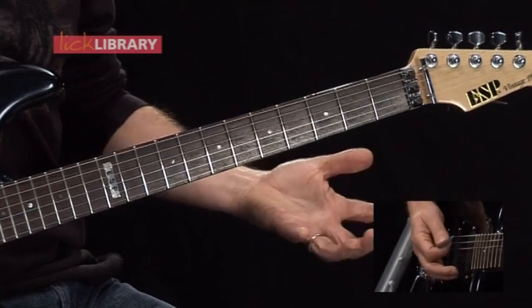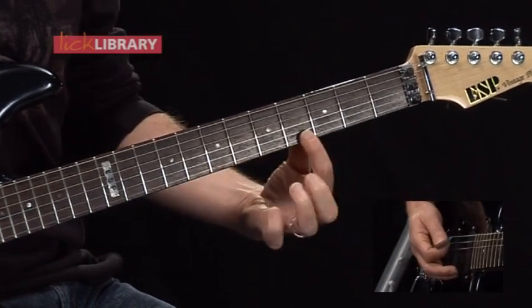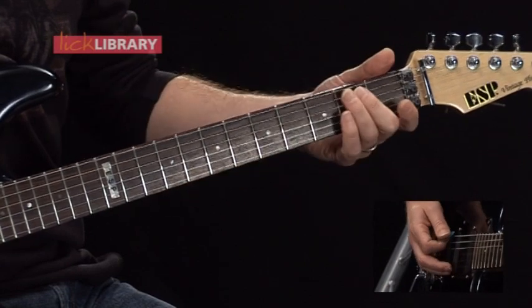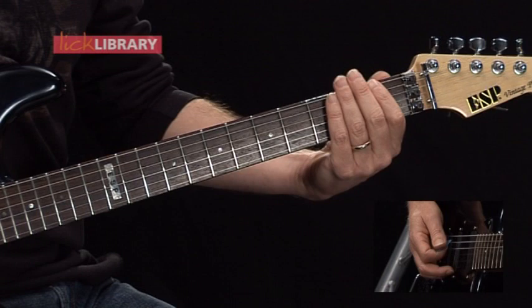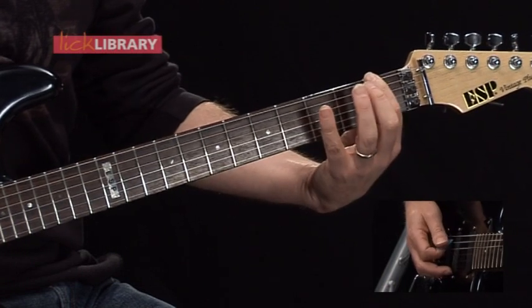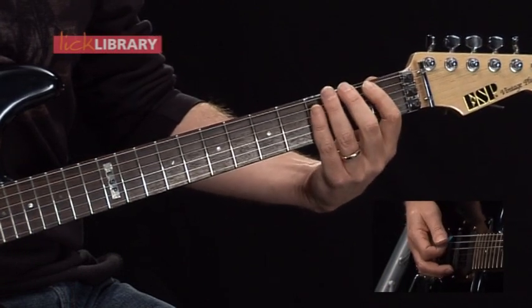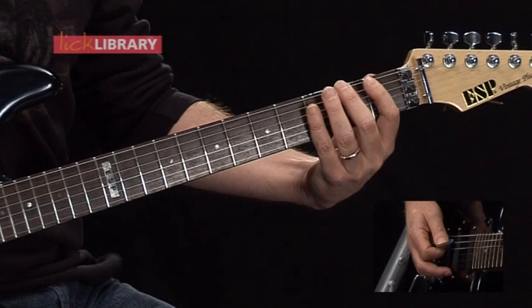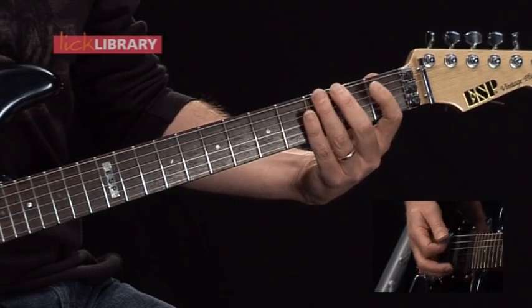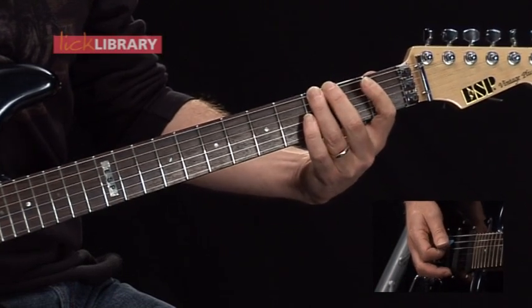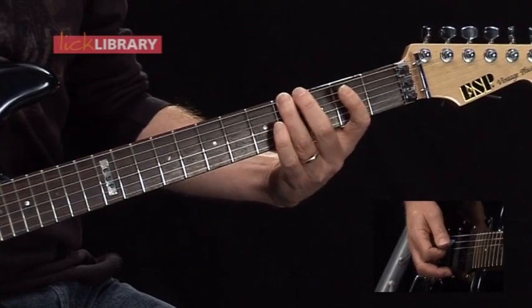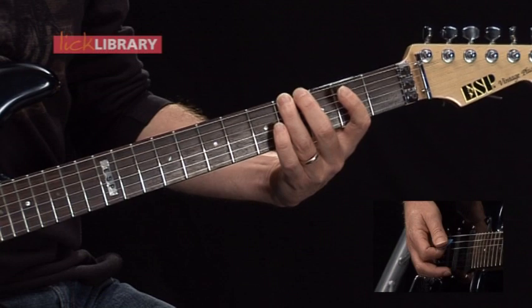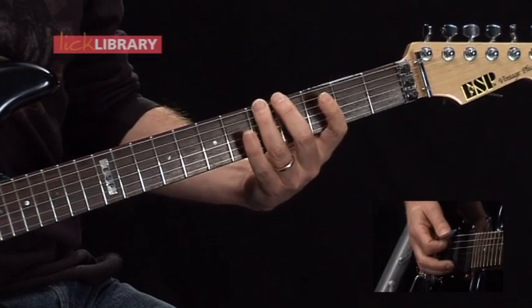And the low E string will be identical to the high E string. But just to review, here's the low E string. First fret would be F. 2nd fret, F sharp or G flat. 3rd fret, G. 4th fret, G sharp or A flat. And then on the 5th fret, we find the note A.